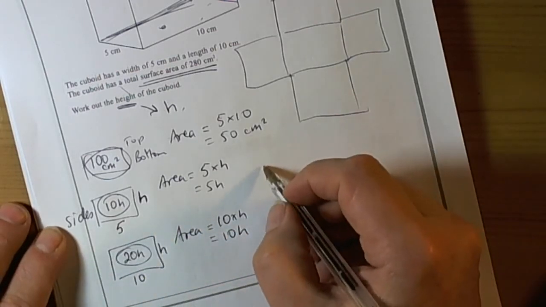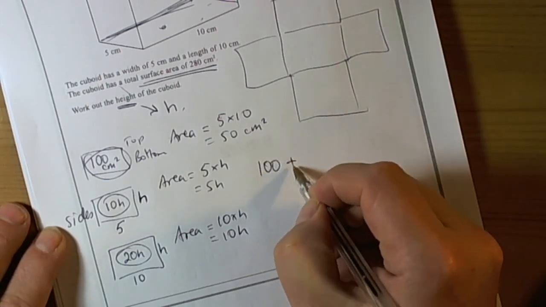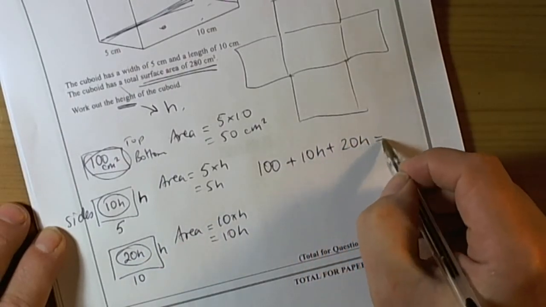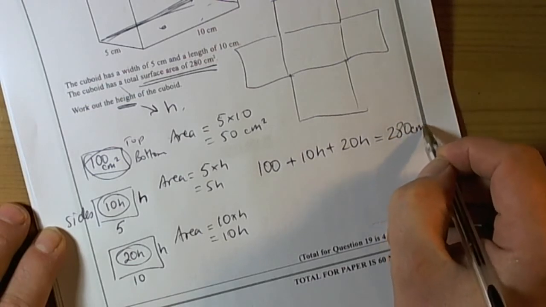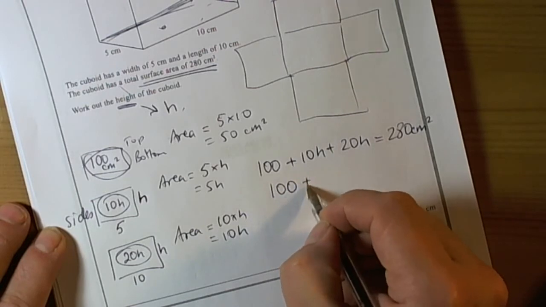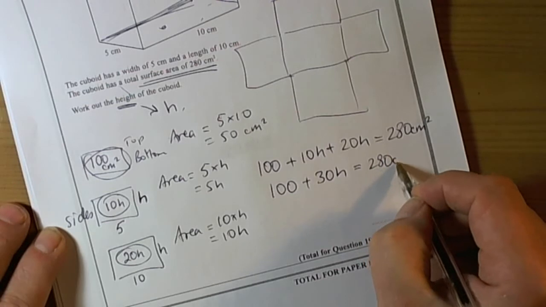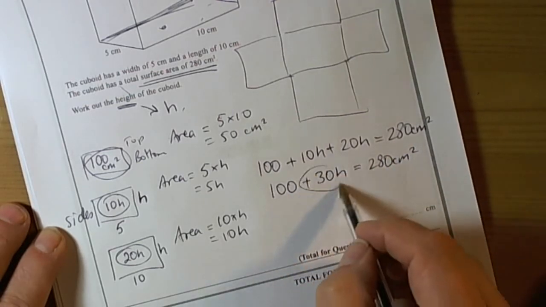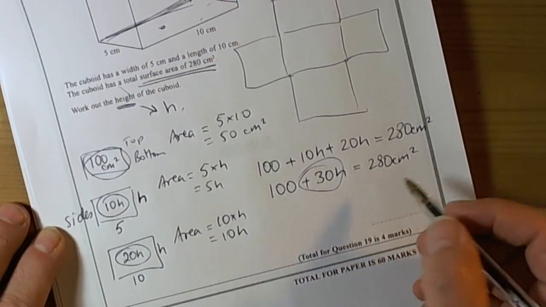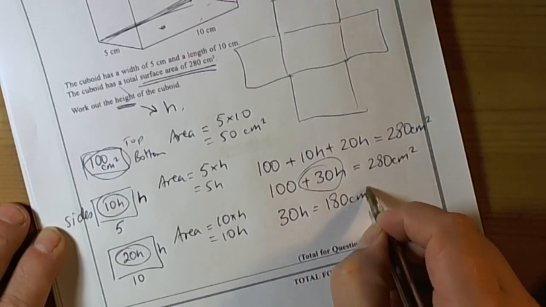So total surface area means you add up the areas of all the faces, so we've got 100 plus 10h plus 20h, and that must equal the total surface area they gave us of 280 square centimetres. So if we simplify, we've got 100 plus 30h equals 280, and we should be able to see that 100 must be added to make 280. So if we take 100 away from 280, we're left with 30h must equal 180 square centimetres.